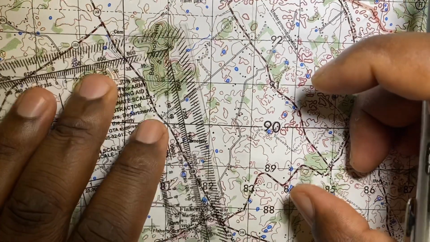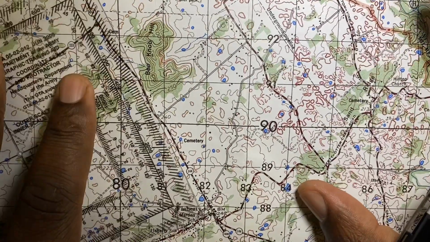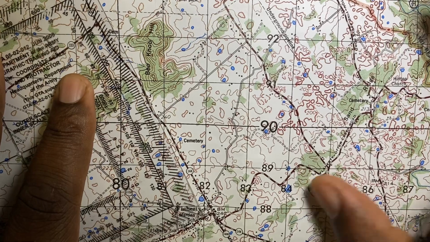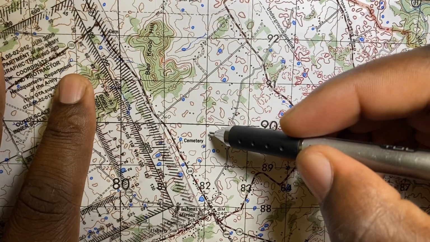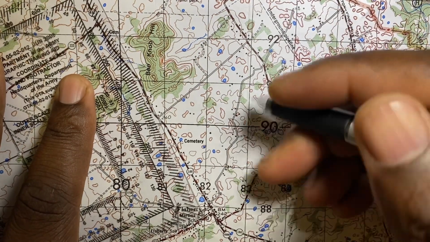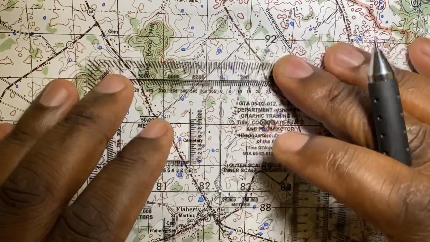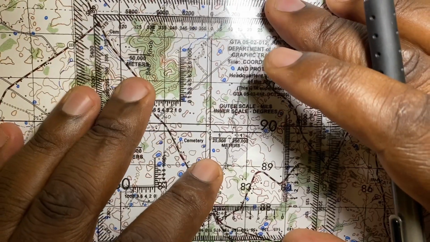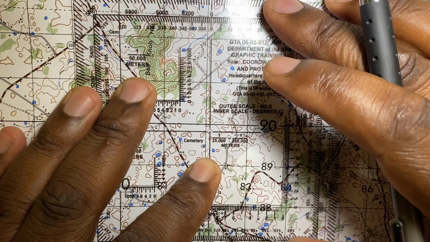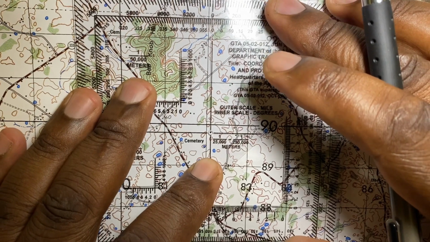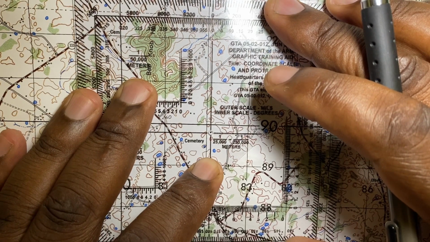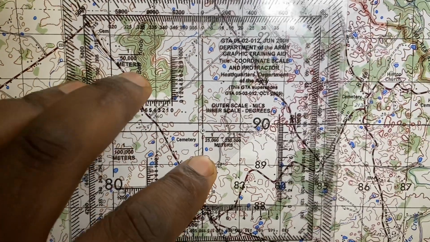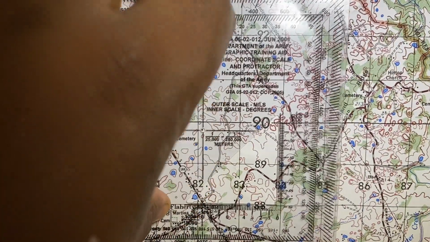Now once I'm on the ground, I need to know what direction to walk in, right? So I need to know what direction to walk in from that point to get to this point. So I'm gonna put this little hole here on that dot that I drew. And give me a second, I'm gonna have to find a straight edge.